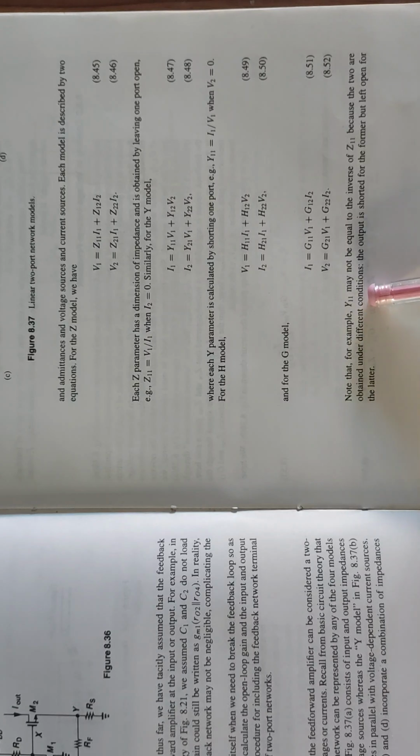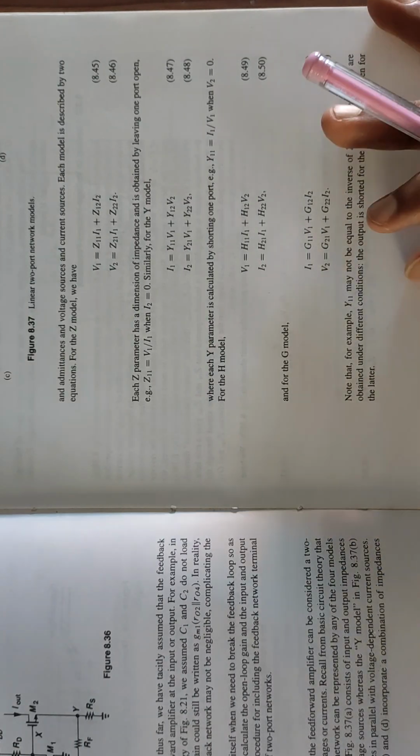Note that for example Y11 may not be equal to the inverse of Z11 because the two are obtained under different conditions. The output is shorted for the former but left open for the latter.